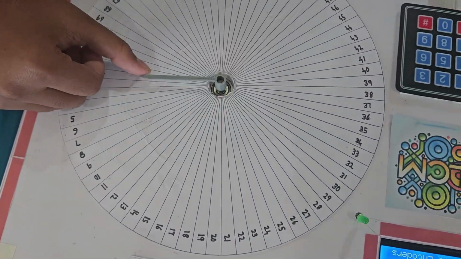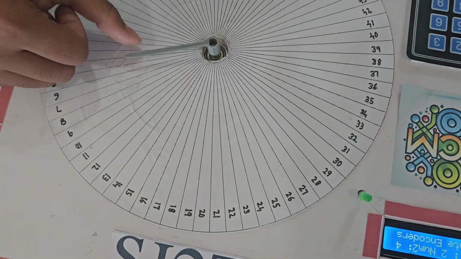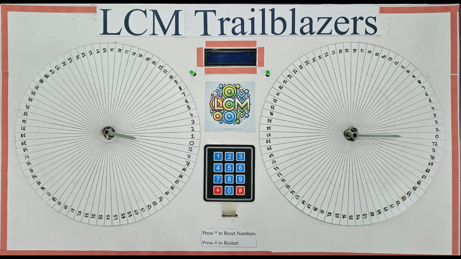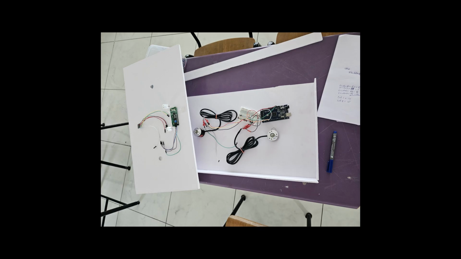It's interactive, helps visualize the steps, and gives real-time feedback through the LEDs and LCD. Plus, it makes learning math a lot more engaging. Thanks to this TLM, students can explore the LCM concept step by step and see how the numbers work together. It's a great way to learn, not just memorize.